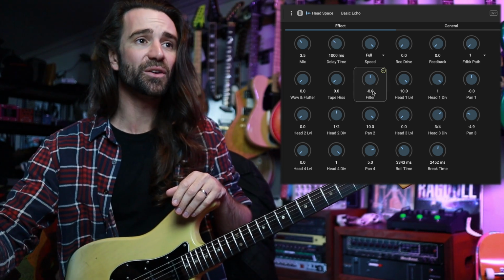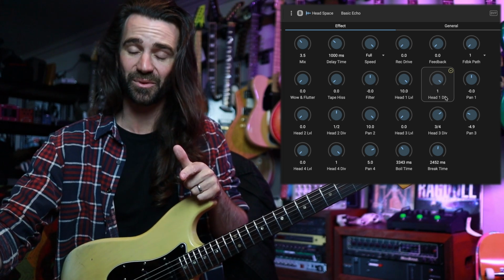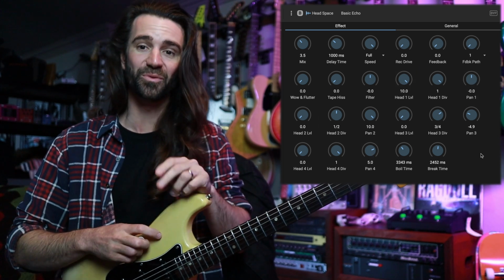And then each of these different virtual playback heads, there's 4 of them, has 3 specific parameters. There's a level for each head, a subdivision for each head, and a pan control for each head on there. So you can see there's 3, 6, 9, and 12 parameters total for those 4 heads.